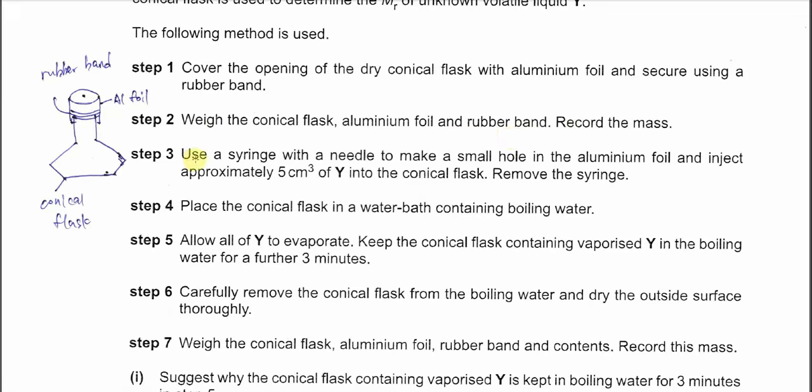Step 3 is to inject the sample now. Use the syringe with a needle to make a small hole on this aluminum foil and inject about 5 cm cube of the liquid Y into the conical flask. Then remove the syringe. So therefore, this conical flask has a small hole. It's not really a closed system, meaning some of the gases can still escape here, because there is a small hole there.